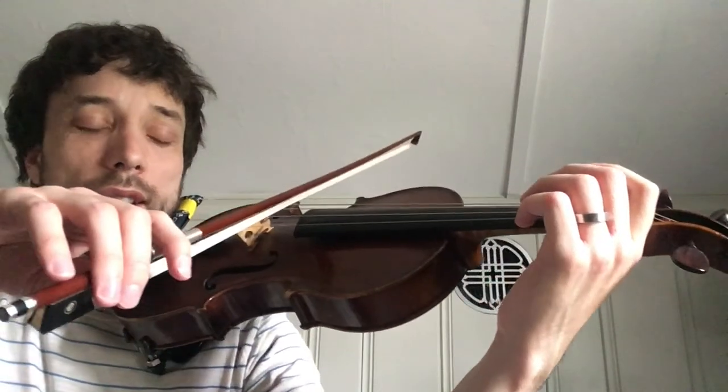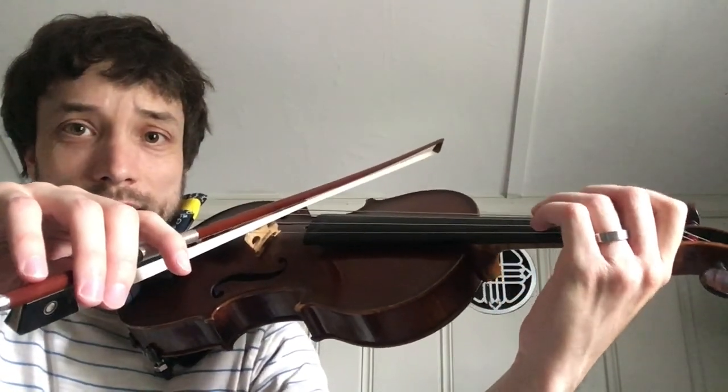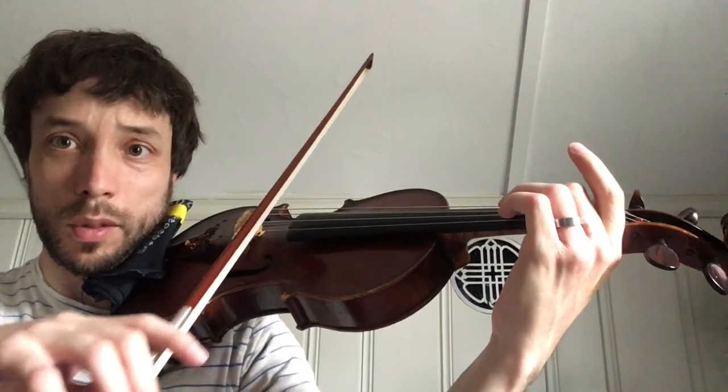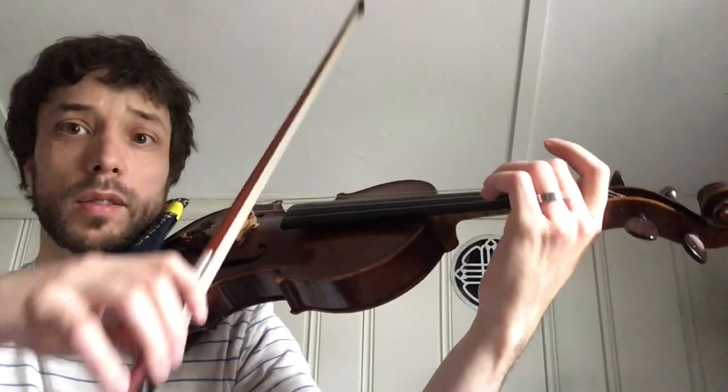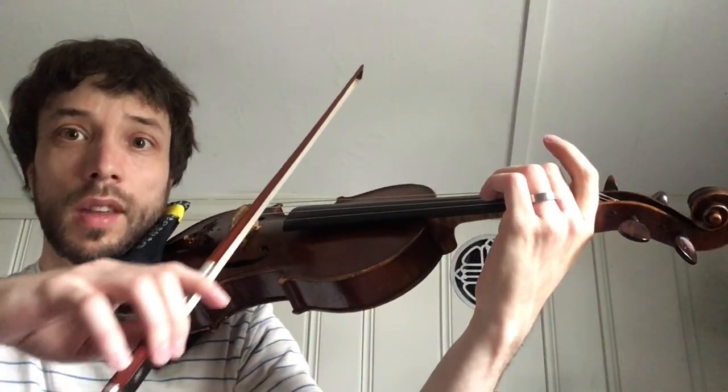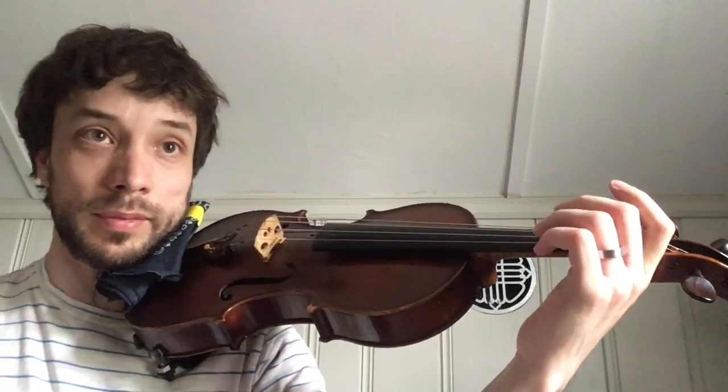But first, before that in the measure, we have A, C, and D. We'll try that. Ready, go. And it's important to slur and slide at the same time. 3-note up bow slur again.